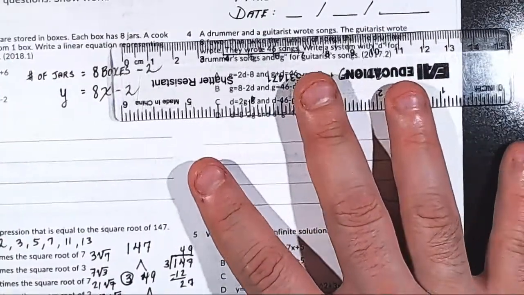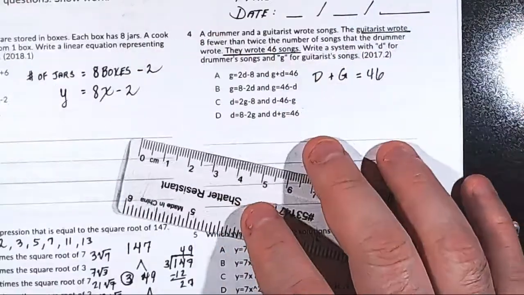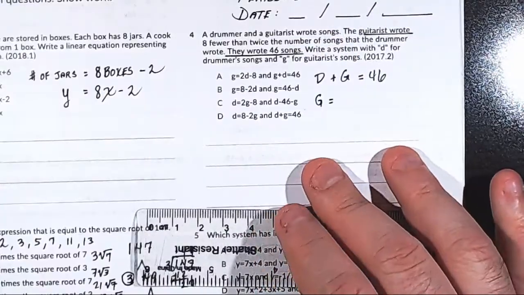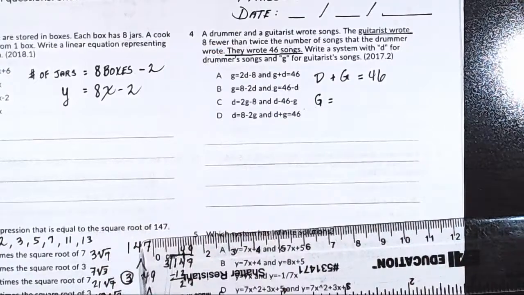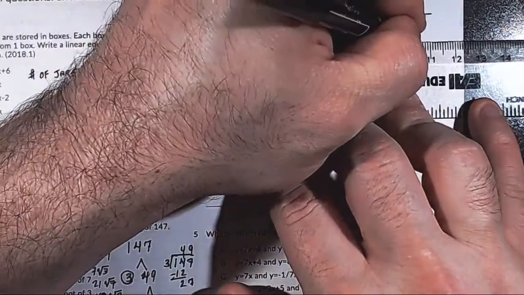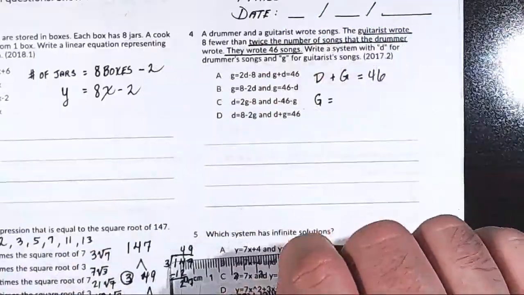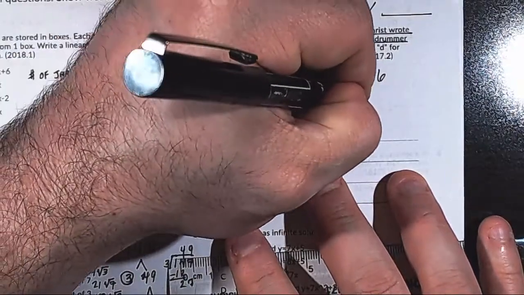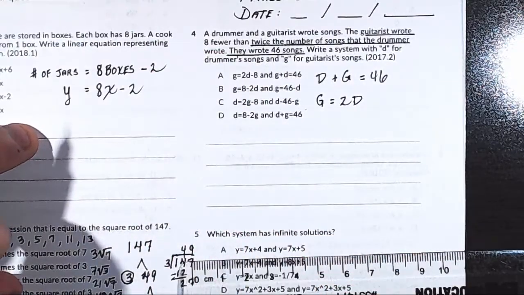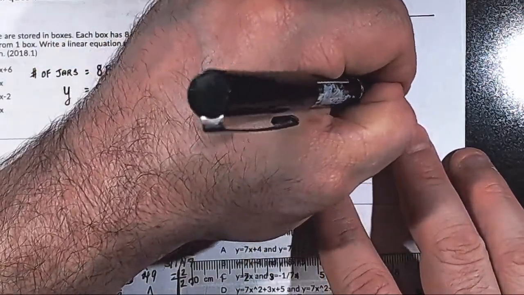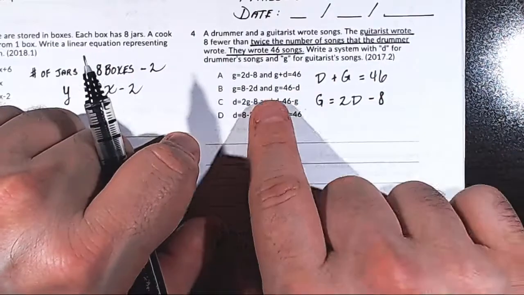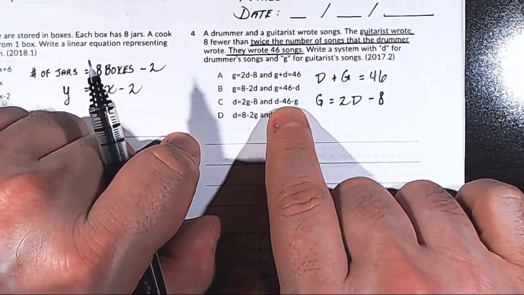Now it says the guitarist wrote. So this other part here, we know it's going to be G equals. So the guitarist wrote 8 fewer than twice the number of songs the drummer wrote. Now this little piece of English right here, twice the drummer is 2D, and 8 fewer than just means minus 8. So there's your system. We just find something that matches up. D plus G equals 46.